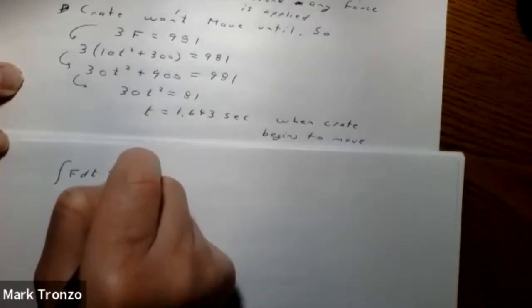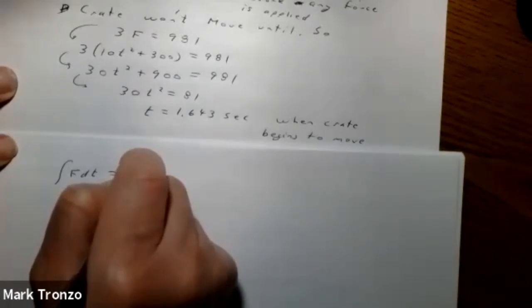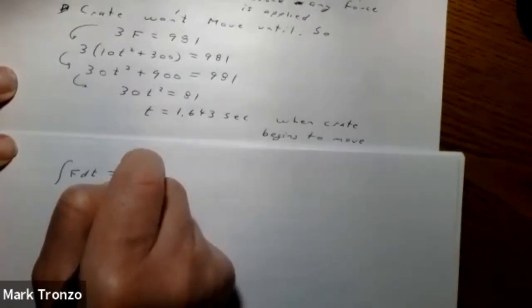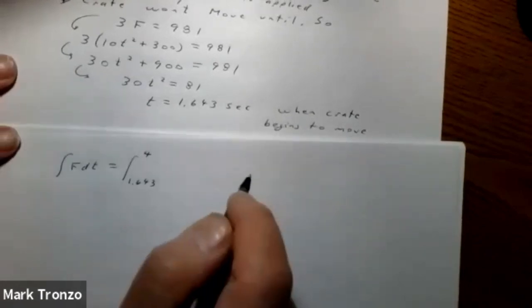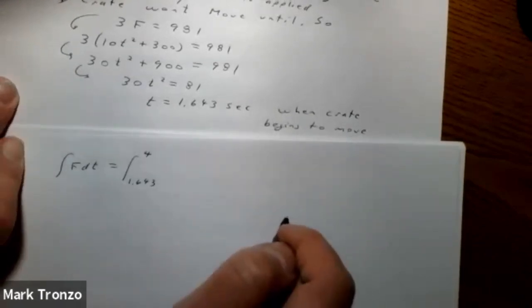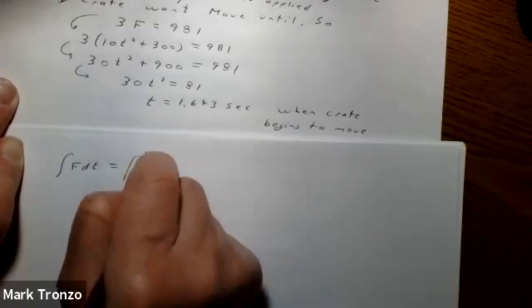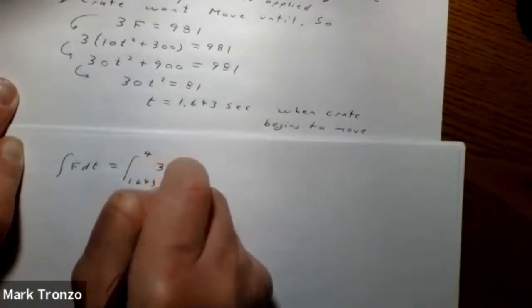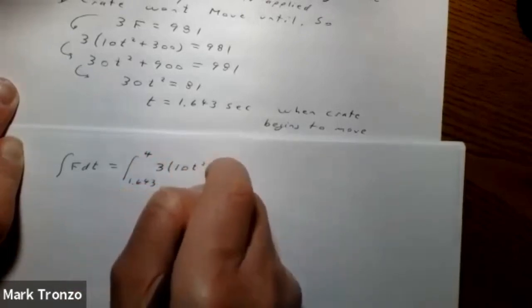And we want to see what happens after 4 seconds, like this. So again, what forces are we going to have? We're going to have a force that's going to be lifting it, which is going to be 3 times 10t squared plus 300.